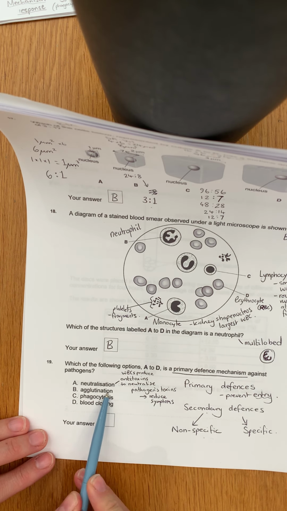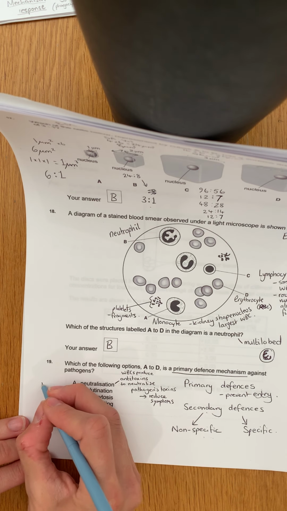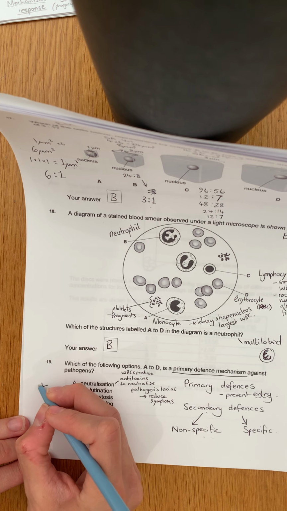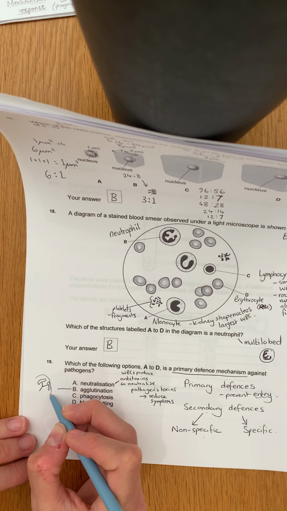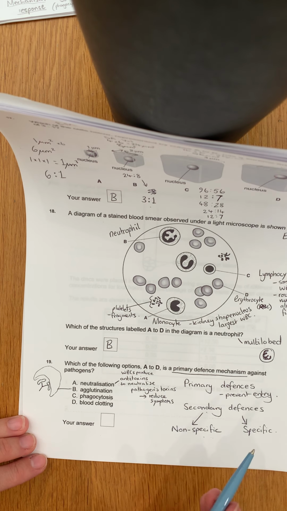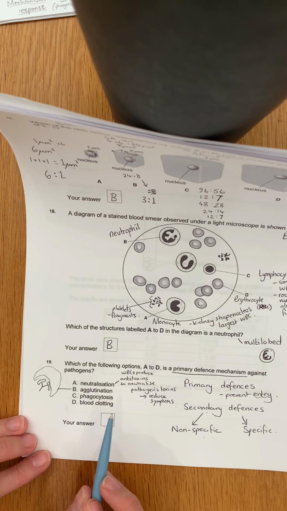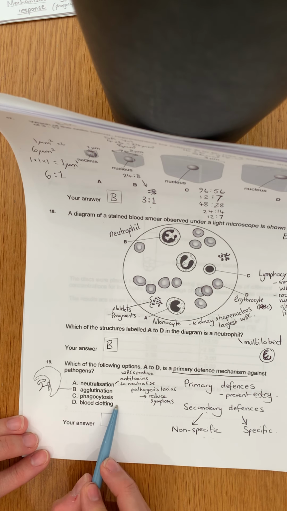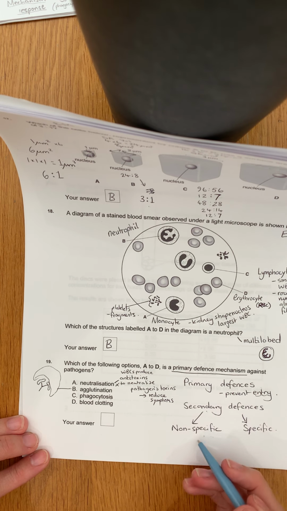Agglutination, I've just mentioned, that would be specific because it involves antibodies, sticking bacteria together so that phagocytosis can be more effective. Phagocytosis we know is engulfing, and it can be non-specific and specific. Blood clotting, we said that restores the physical barrier. So that is trying to prevent any further pathogens from getting in. So it's not neutralization, it's not agglutination because that's secondary non-specific.